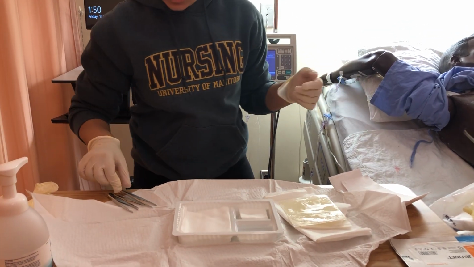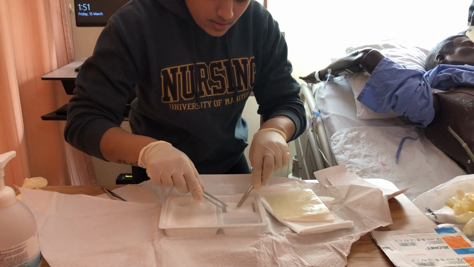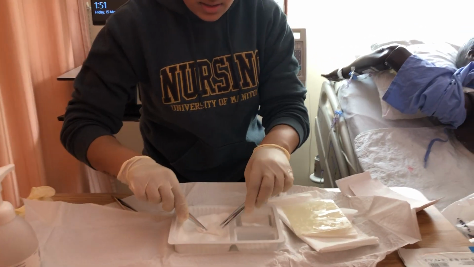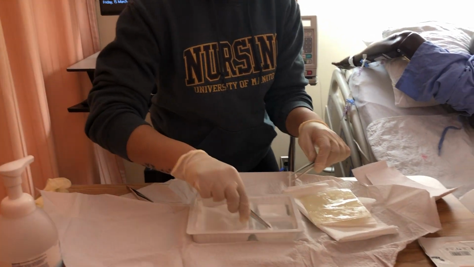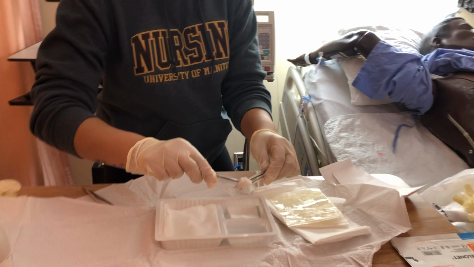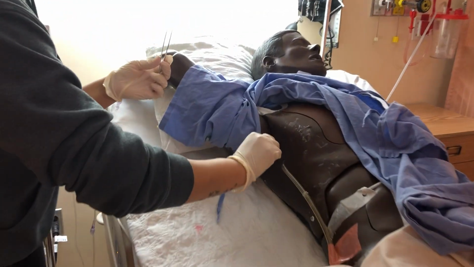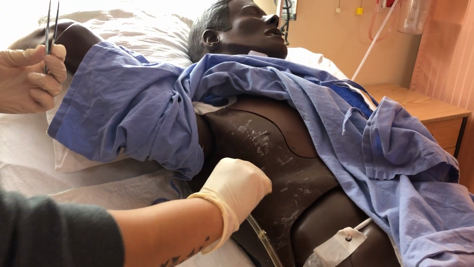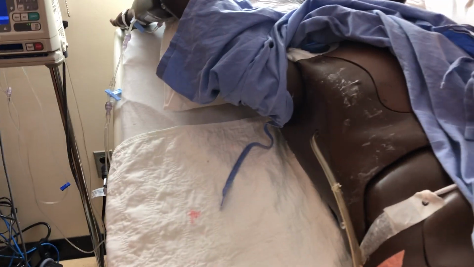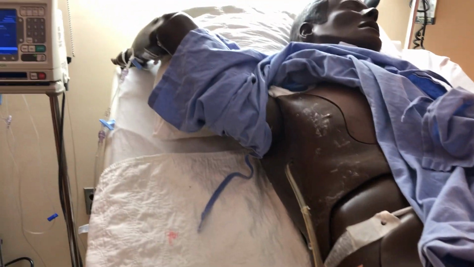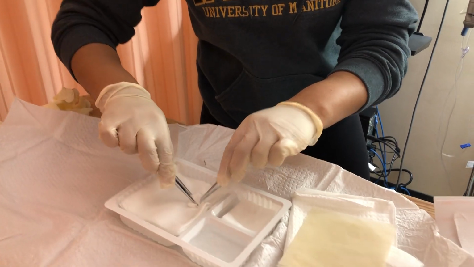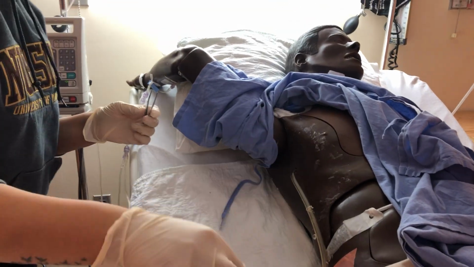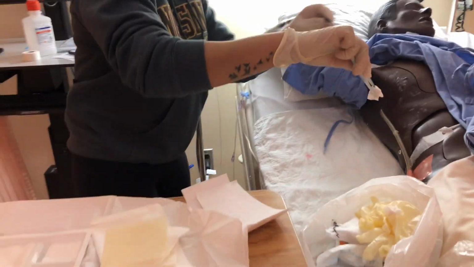Okay, so first I'm gonna clean the site. And I've already assessed it. There's no signs of infection or excessive swelling, redness. I'm going to just clean around the site. One swipe per wipe. I have a rosette here. And then clean one more time around. It's going to be touching the tray. Sterile.